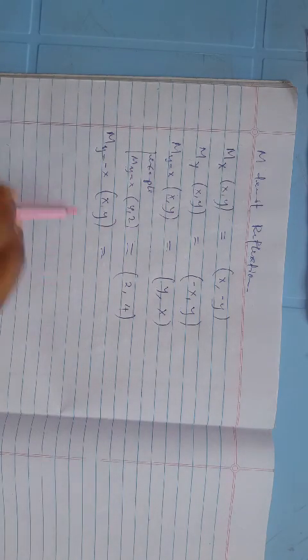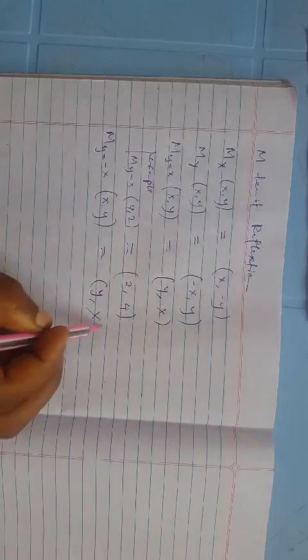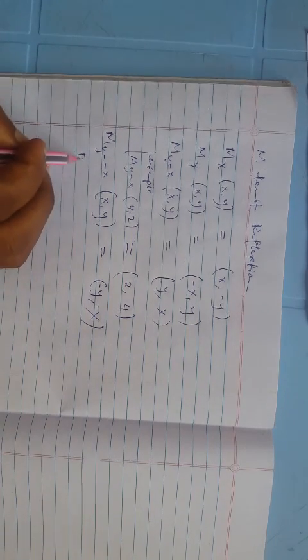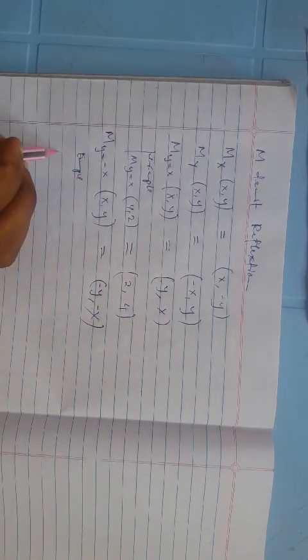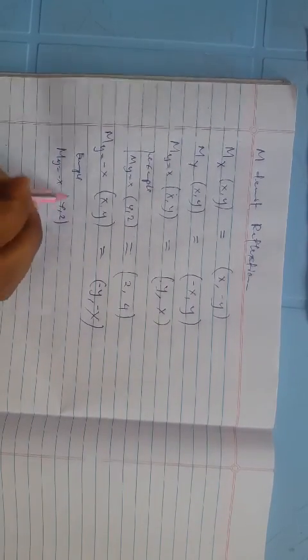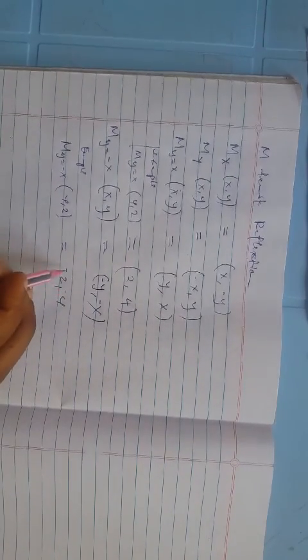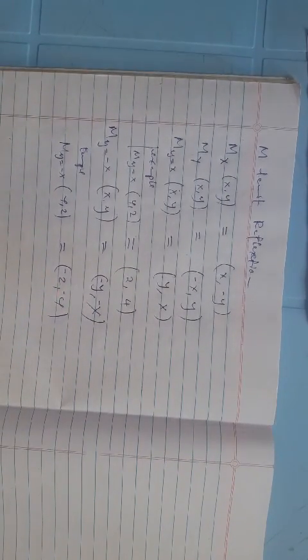Here also we have exchange of the positions y and x, and also we have change in sign of both values. Therefore, if we had, for example, reflection on y is equal to negative x of 4 and 2, then this will be equal to negative 2, negative 4, all of them negative.